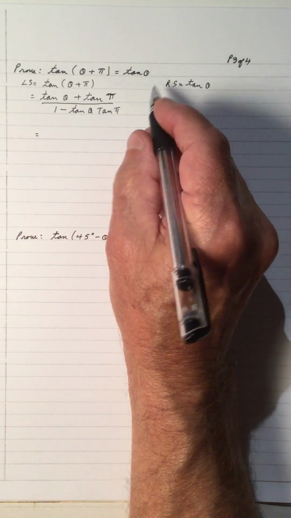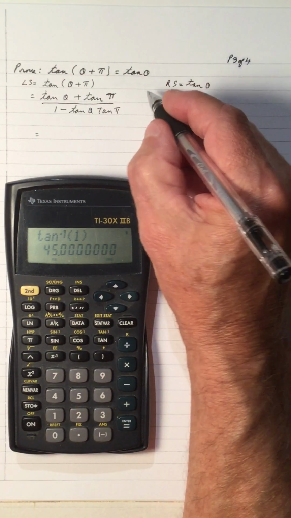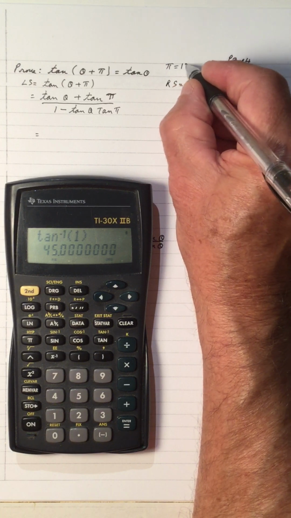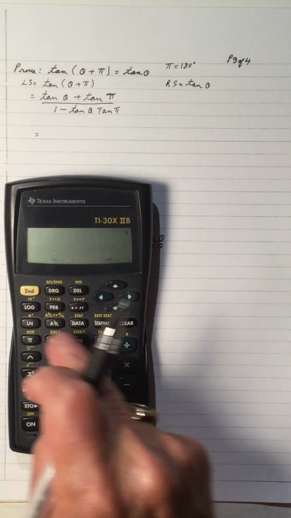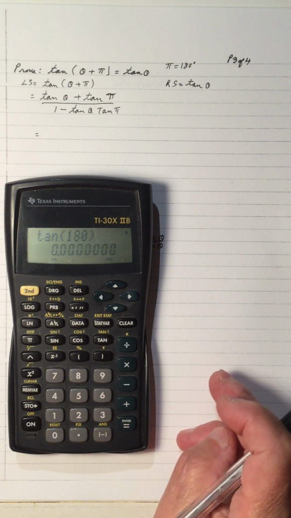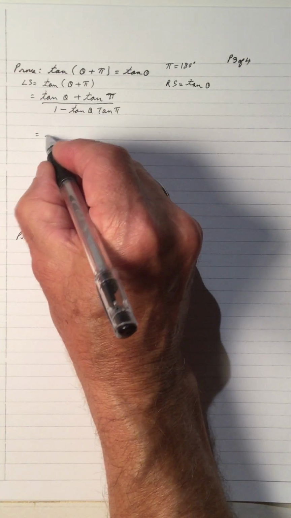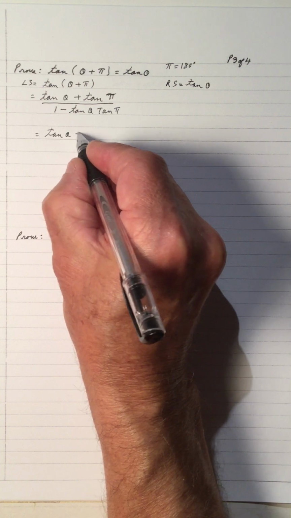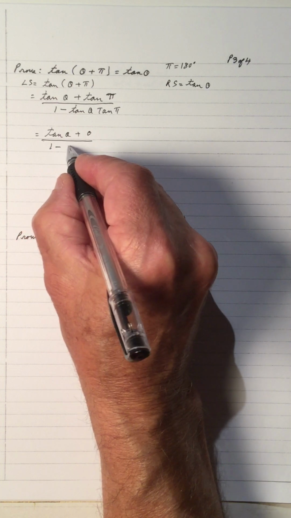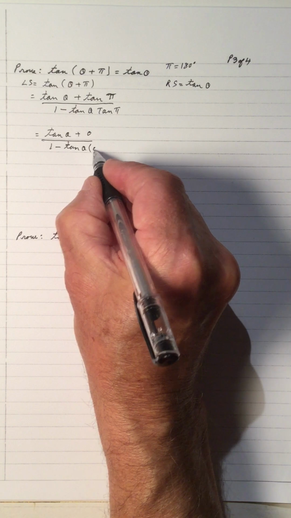Now, we can do it 2 ways. We can pick up the calculator and ask, what's the tan of pi? Remember, pi is the same as 180 degrees. So I can go tan of 180 degrees, and it gives me 0. So the tan of pi, which is 180, is 0. So we get tan theta plus 0 over 1 minus tan theta times 0.